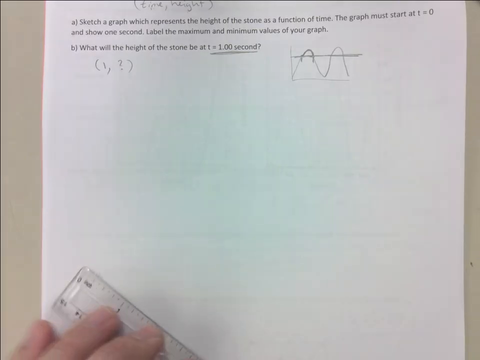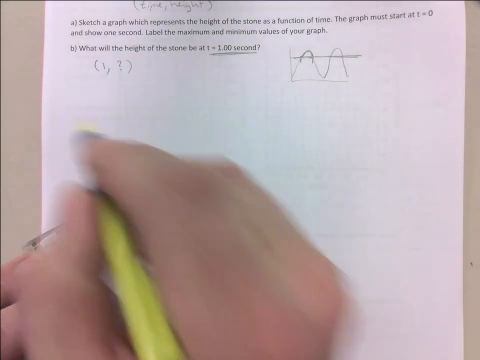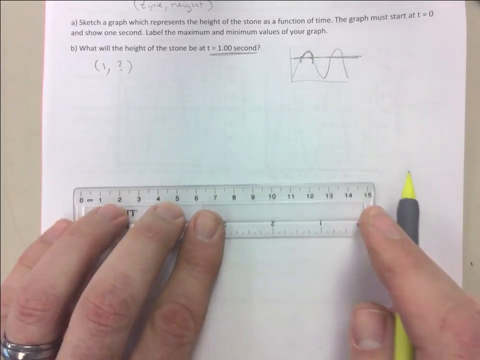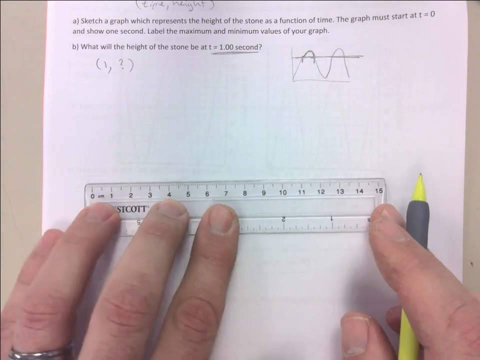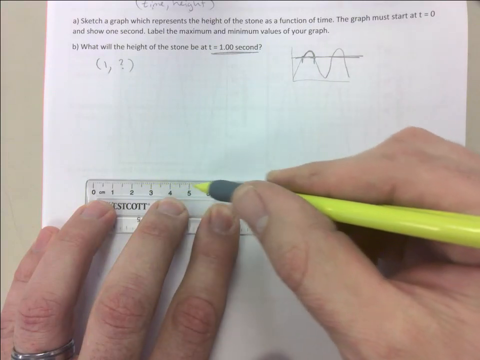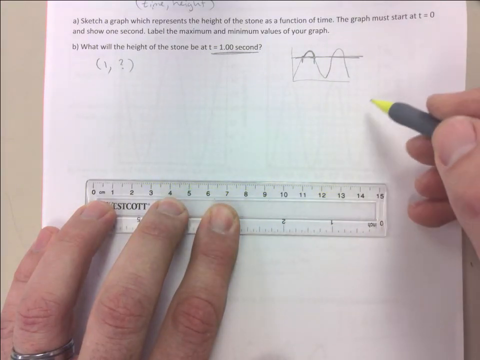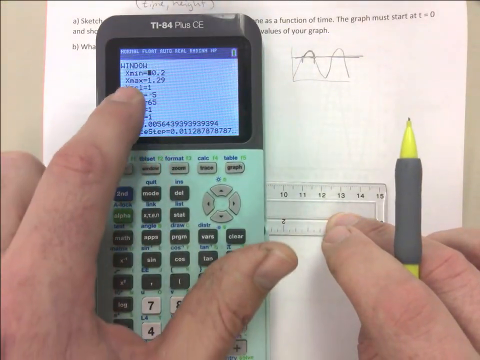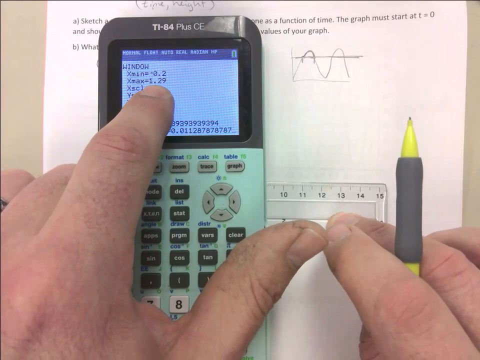But here it is. So for the graph, okay, obviously we're interested in the positives only. How far to the right should I go? I can check my window, right? 1.29 is the furthest I go.